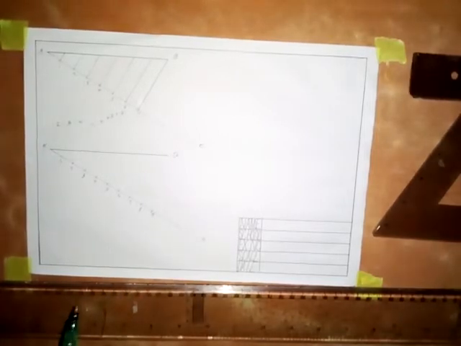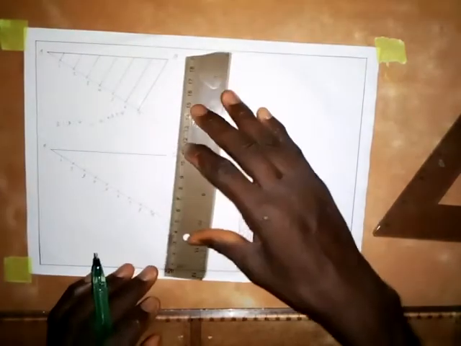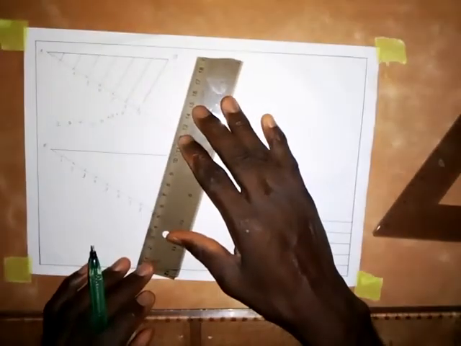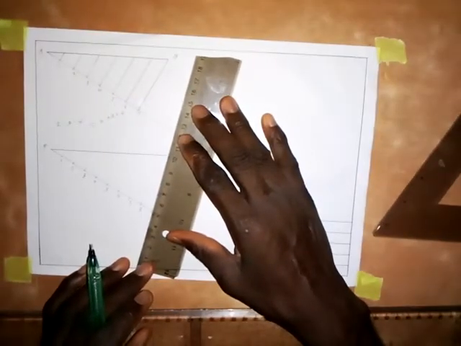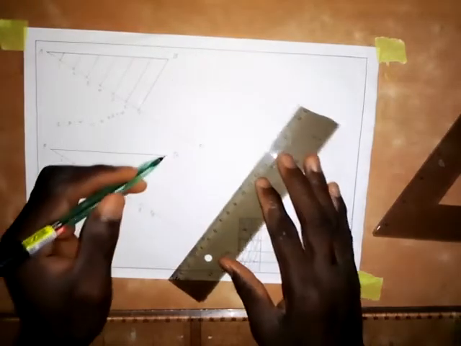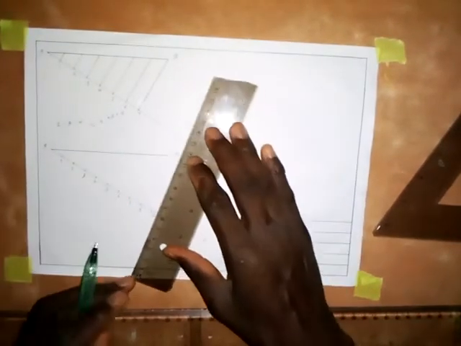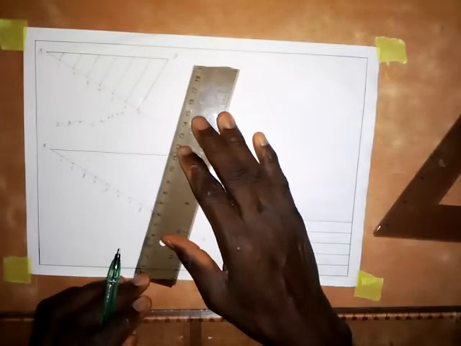Okay, so the next thing is to join the last division with the end Q of the line, as we did for the previous one. So you join like this.